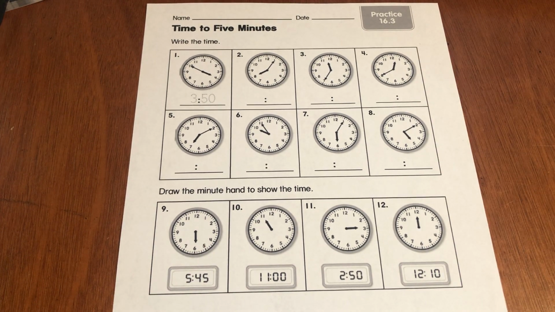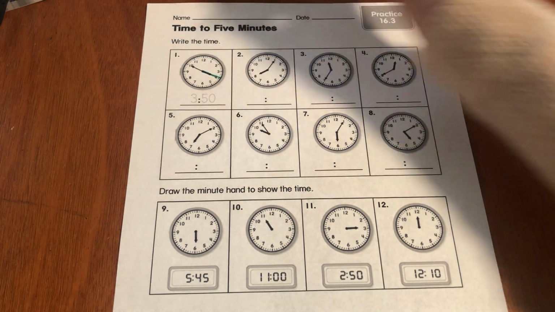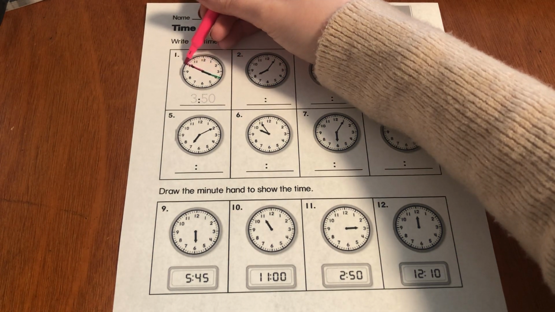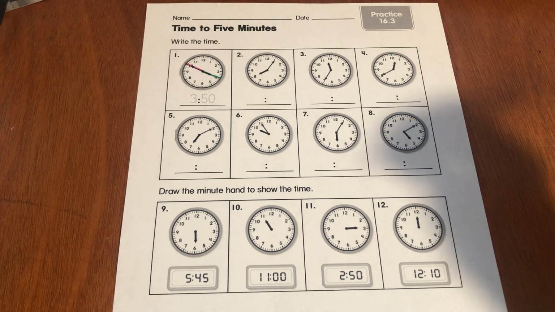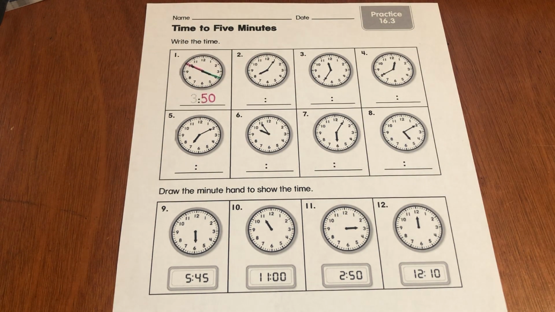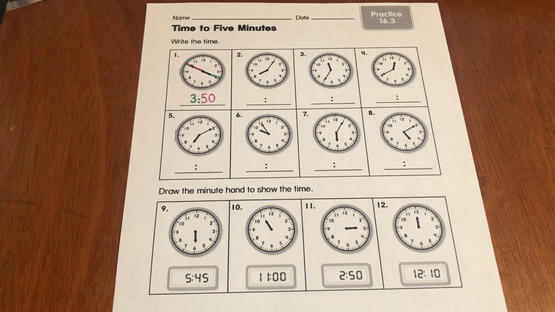Practice 16.3. So over here up at number 1, our answer is already there for us, but we like to do it anyway. I like having these colors with me too to help me see which hand is which. So the shorter, thicker hand is pointing to the 4-ish. It's going just underneath that 4. And the minute hand is right on that 10. So that was the example that we just did. The minute is at 50, and even though it looks like the hour is at 4, not quite. It is 3:50.